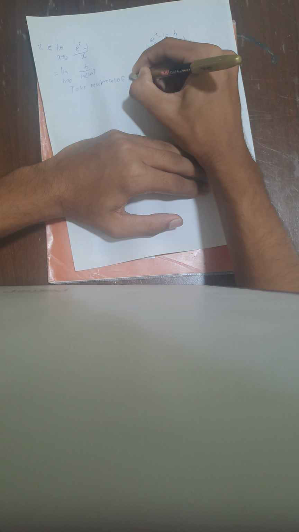Okay, this looks an awful lot similar to the first limit, but it's just a reciprocal. So what we can do is take the reciprocal of the limit, which will be limit as h tends to 0 of ln of 1 plus h over h.